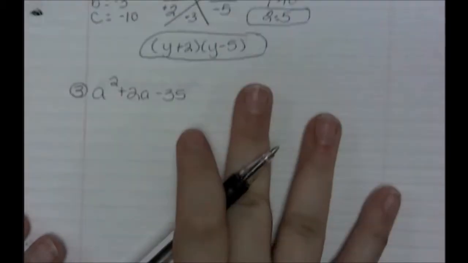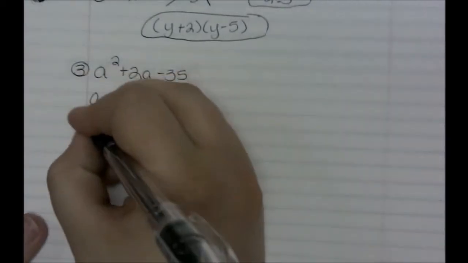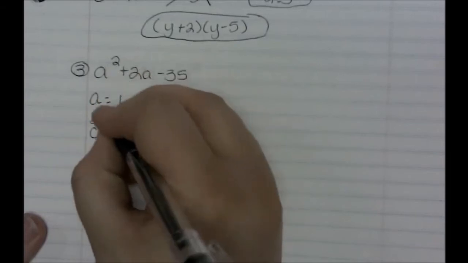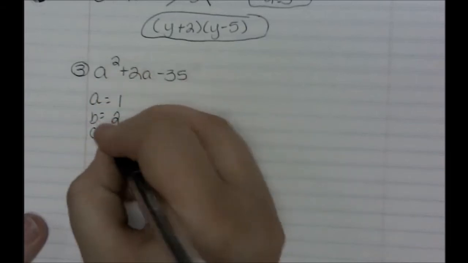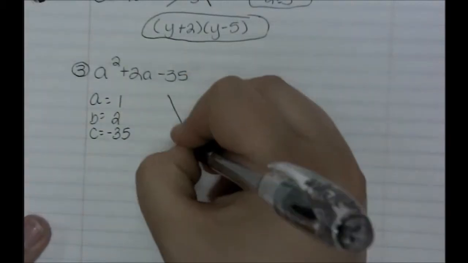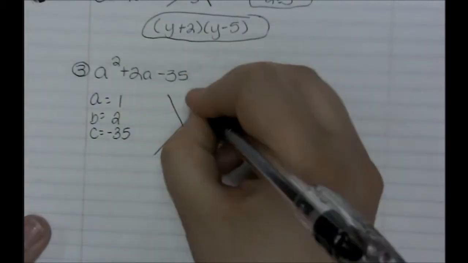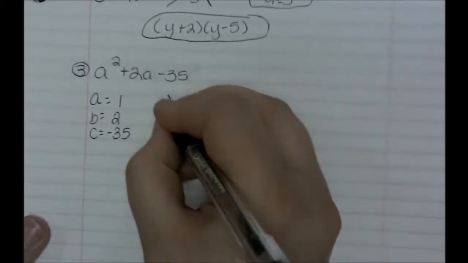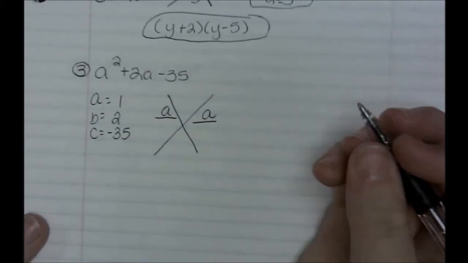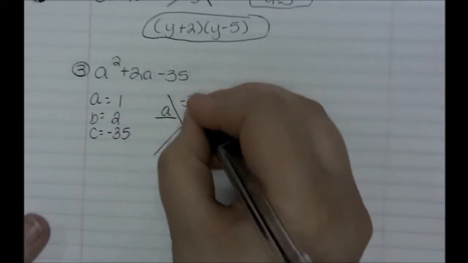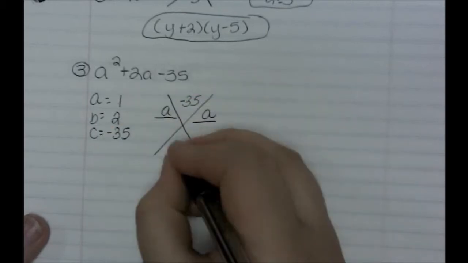Okay, number 3. I'm going to identify my A, B, and C. A is 1, B is 2, C is -35. So now I draw my flying X, my A and the coefficient go up there, A times C goes up top, and my B goes on the bottom.